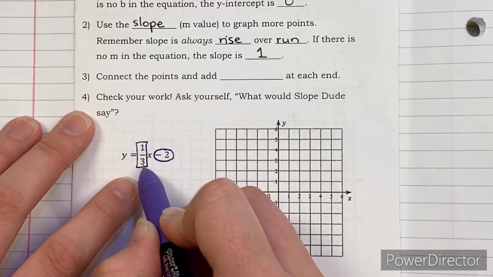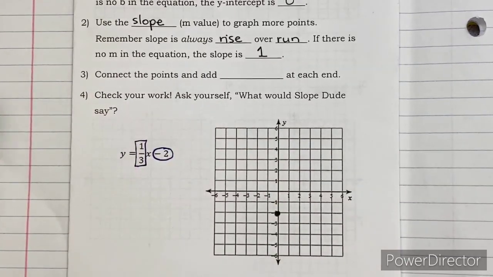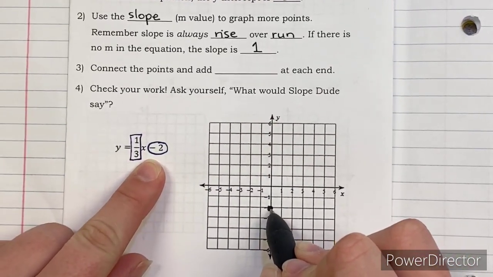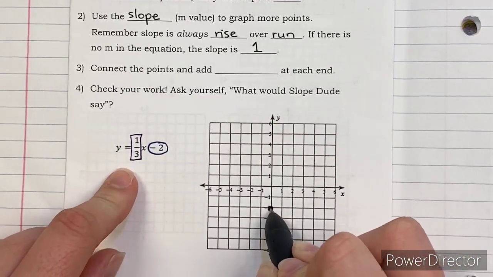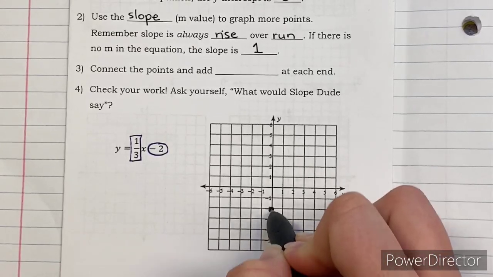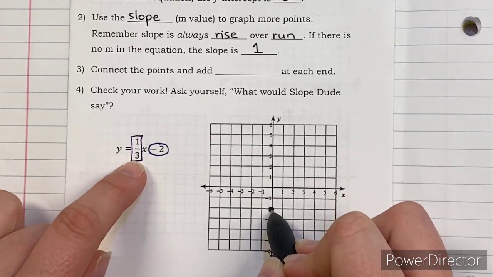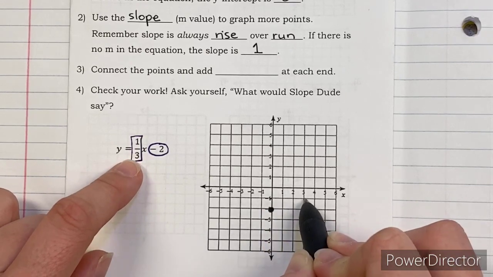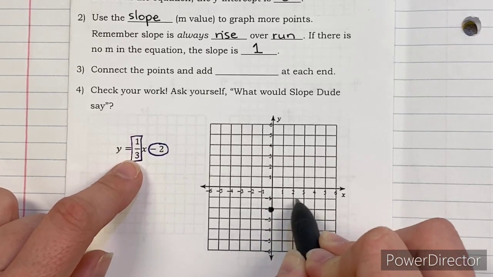We have 1 over 3. So that means we just graphed our y-intercept. So I plotted my little point at -2. From this dot right here, I'm going to leave my pen or pencil on this dot, and there's my rise over run. So I'm going to rise 1. That's a positive 3, so I'm going to go to the right. So it's up 1, right 3.